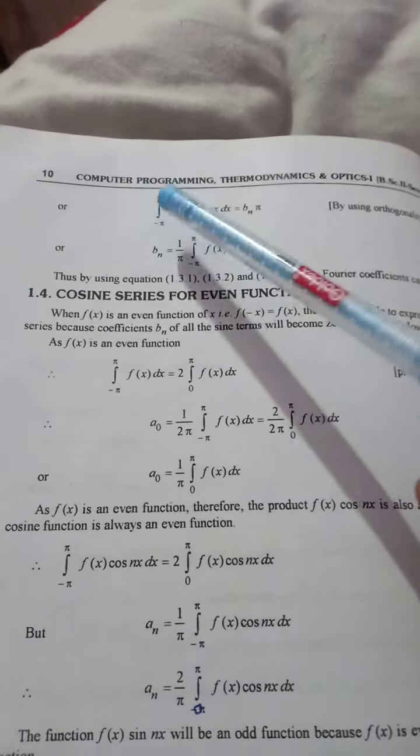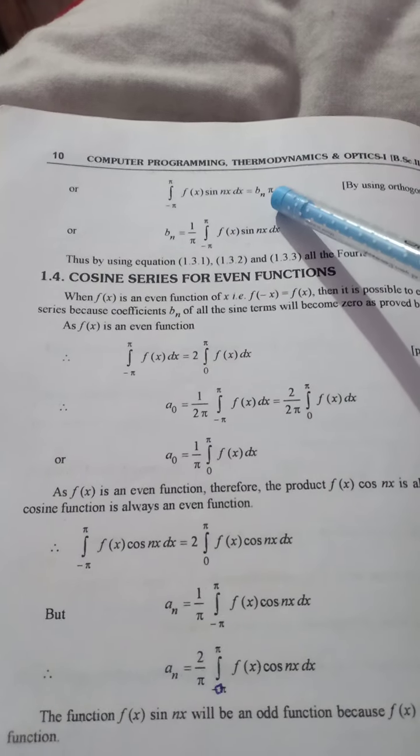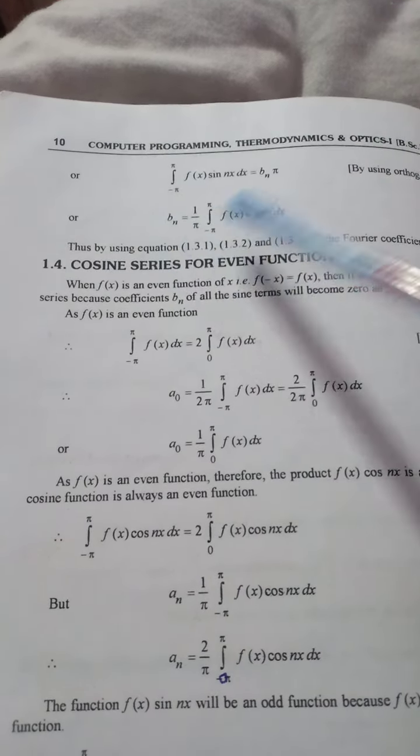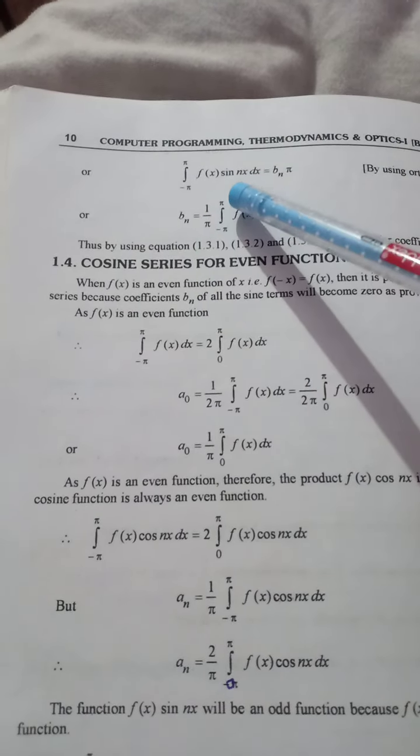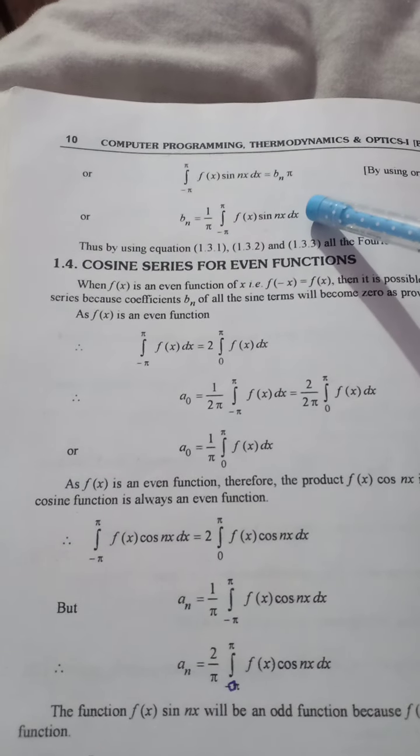Now, to determine bn, multiplying equation 1 with sin nx and integrating over x within the interval minus pi to plus pi, we get the integral of f(x) sin nx dx equal to the integral of bn sin squared nx dx. Again using the orthogonality theorem, the integral of f(x) sin nx dx is equal to bn pi. Therefore, bn is equal to 1 upon pi times the integral from minus pi to plus pi of f(x) sin nx dx.